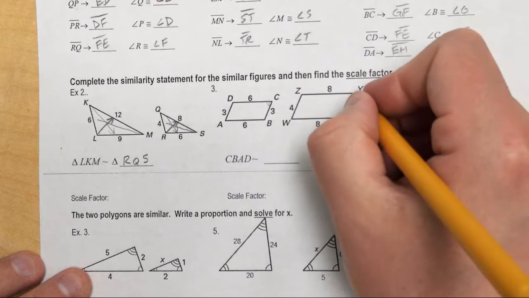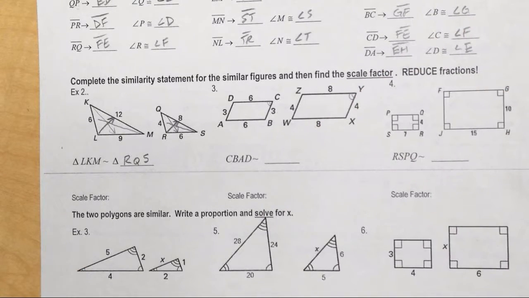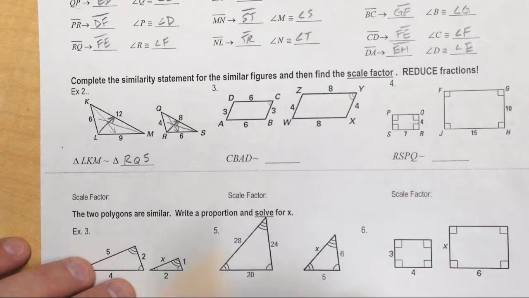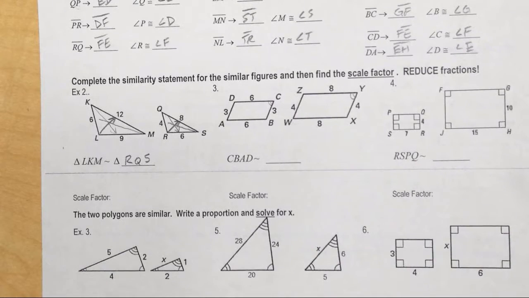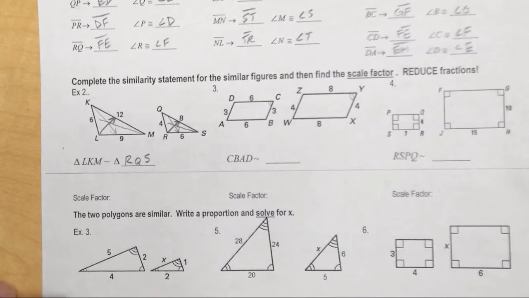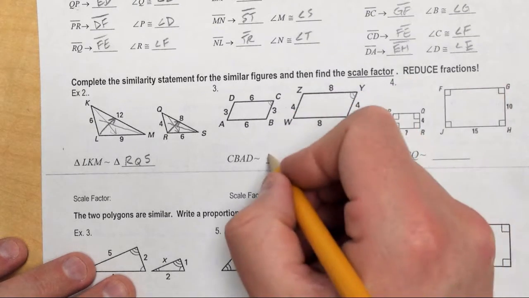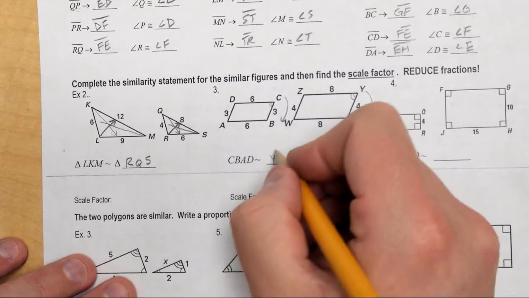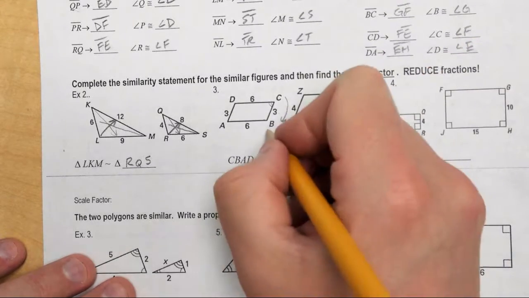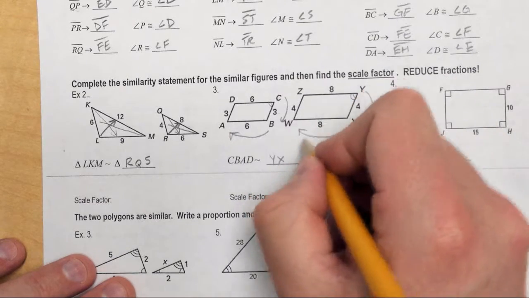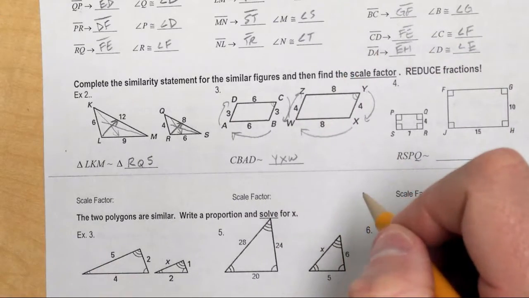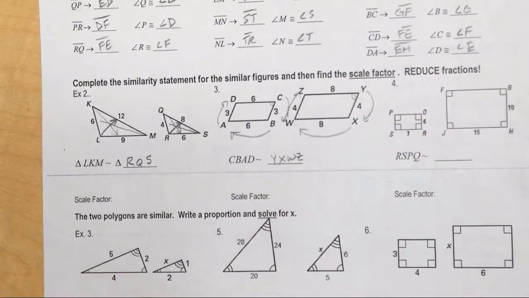So I'm just going to look here and just say that Y corresponds to C. I can get away with another organization way of doing this, but since these are essentially the same shape and these opposite angles are equal to each other, you can come up with a couple sets of different answers here. But I'm going to say for now C and Y correspond with each other. I'm just going to move clockwise now around the shape. So that means that B and X correspond to each other. And I'm just going to keep going this way. So A and W would correspond with each other. And then D would correspond with Z. So this is one of the similarity statements.